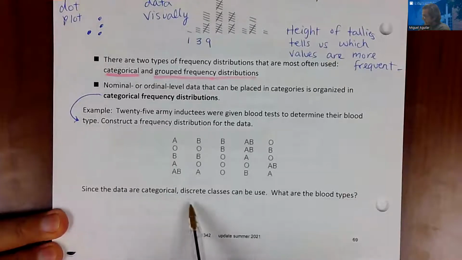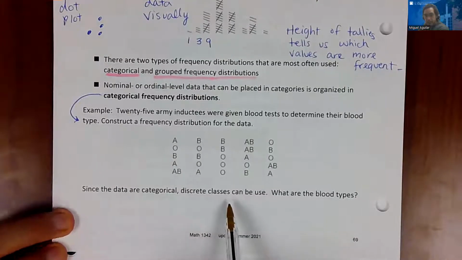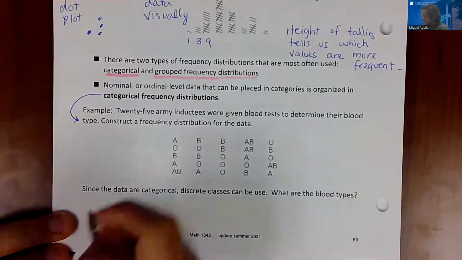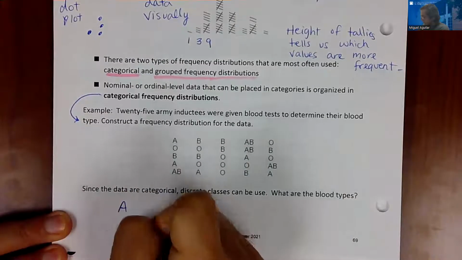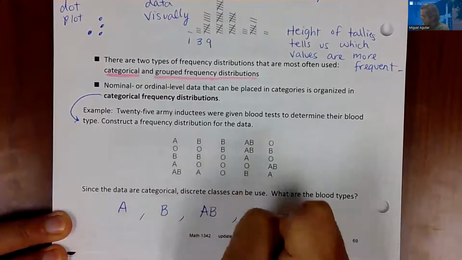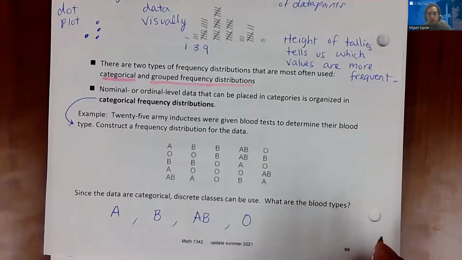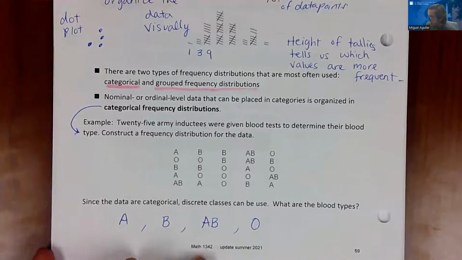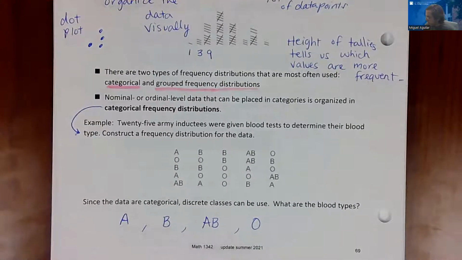So what we could do is count them, right? Since the data are categorical, discrete classes can be used. What are the blood types? Well, we have 4 blood types, right? A, B, AB, and O. And just for good measure, this data set seems pretty small. How many people have type A blood in this data set? Five.